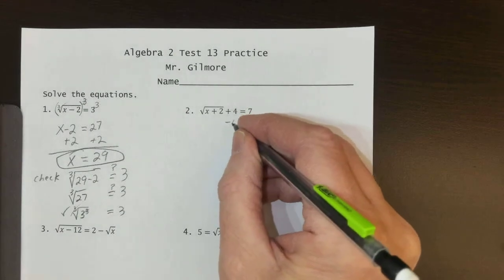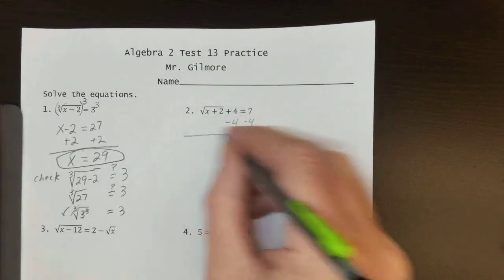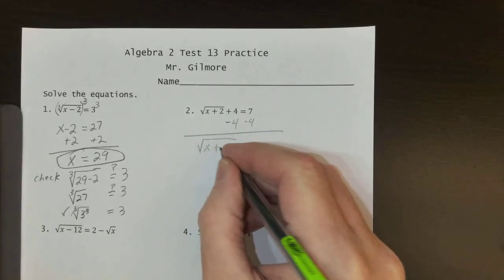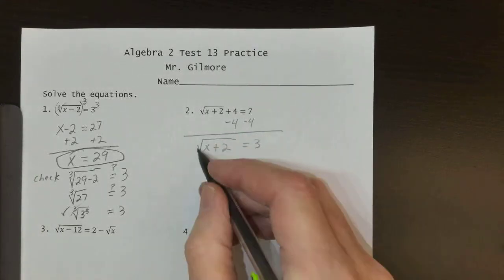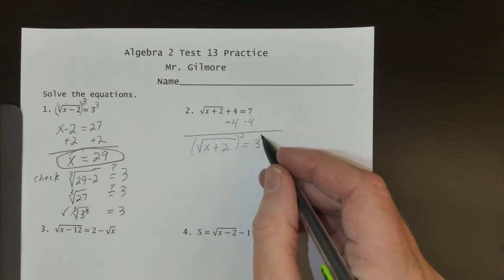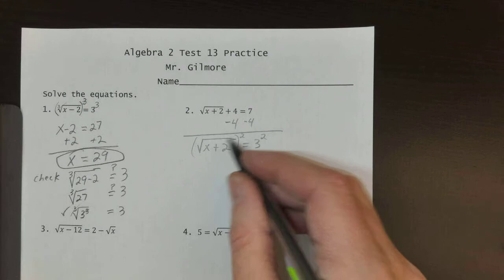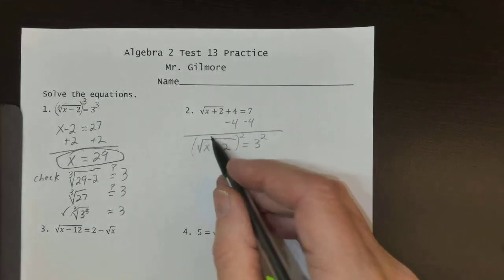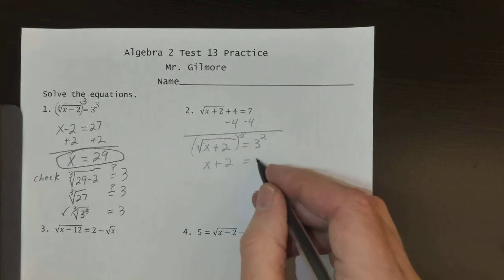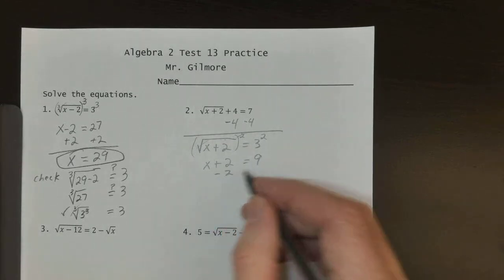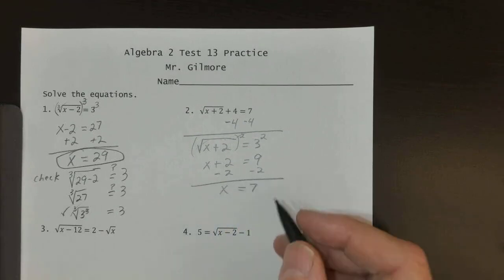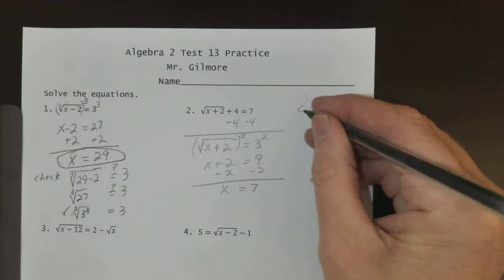The second example, I'm going to subtract 4 from both sides. And I've got the square root of x plus 2 is equal to 3. Now this is a square root, which means squaring is the inverse operation, so that will cancel out, and that leaves me with x plus 2. 3 to the second power is 9. I'm going to subtract 2 from both sides, and I got x equals 7. And I'll check this one over here.